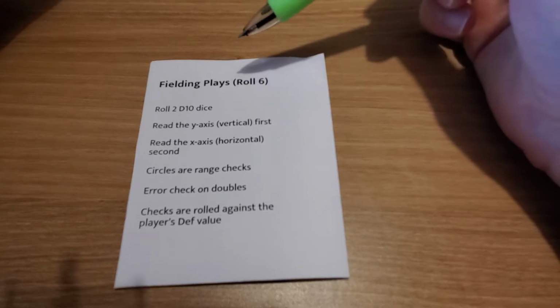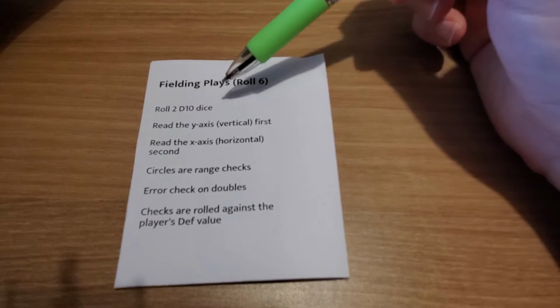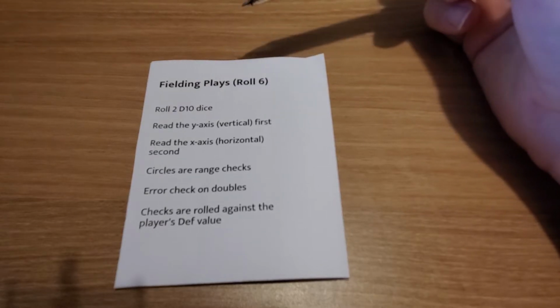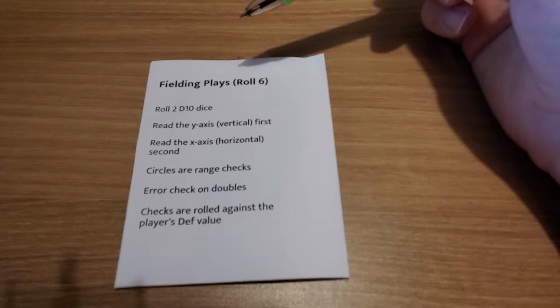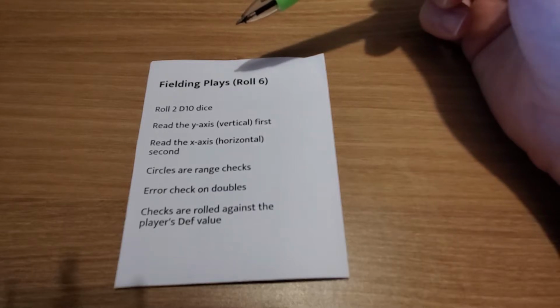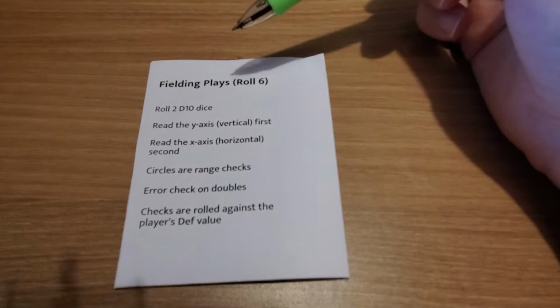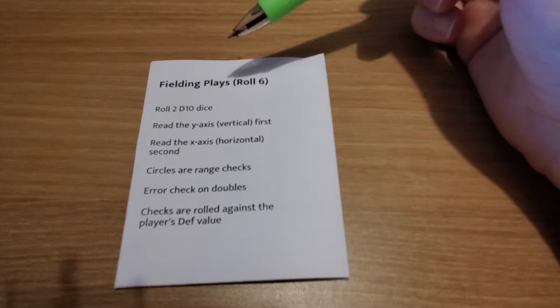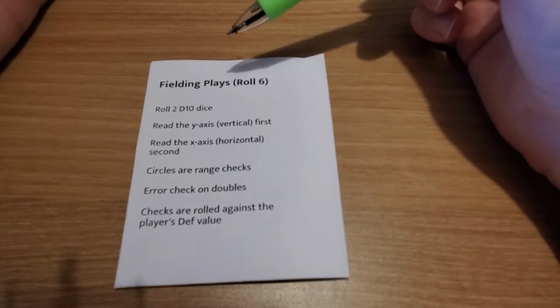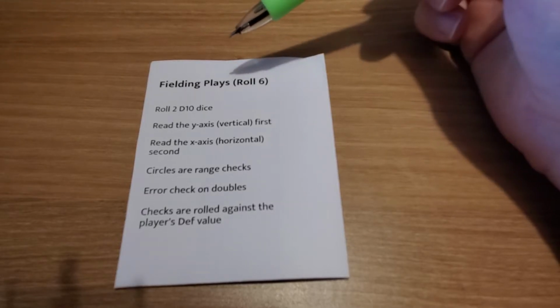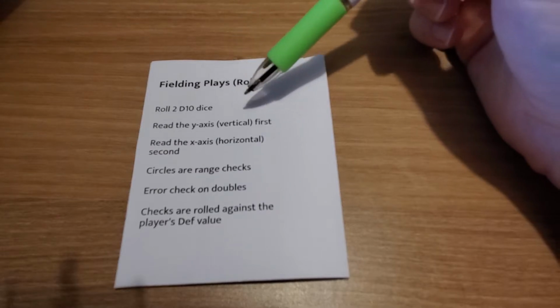contact the batter made. So you can see here that you'll roll 2 D10 dice. We're always rolling 2 D10 dice for every roll. The dice should be different colors so that you can determine this is the number 1 die and this is the one I'm reading second. So you need to be able to read them first and second and have consistency there.